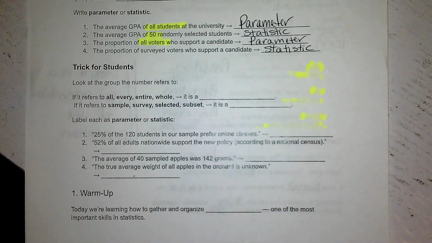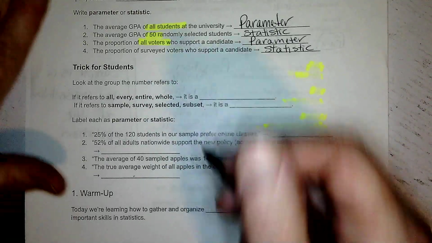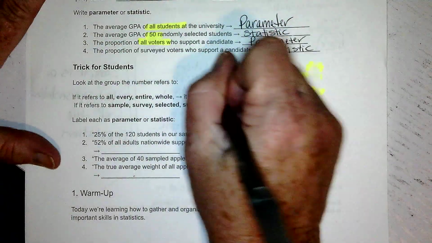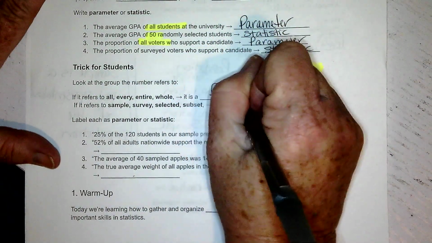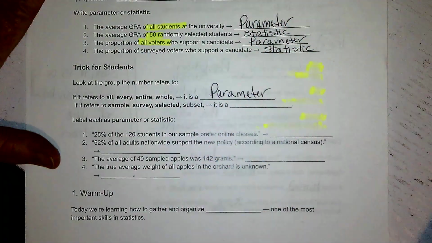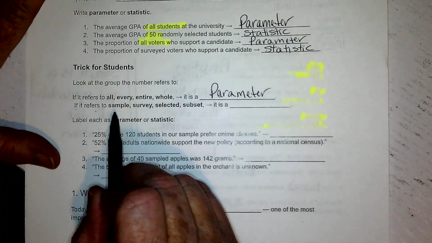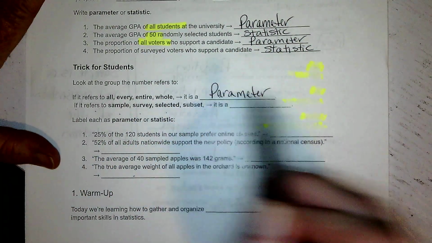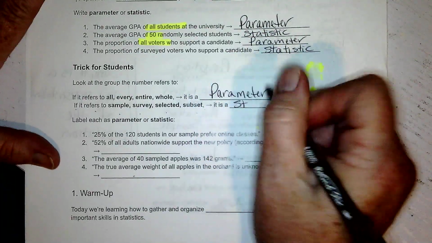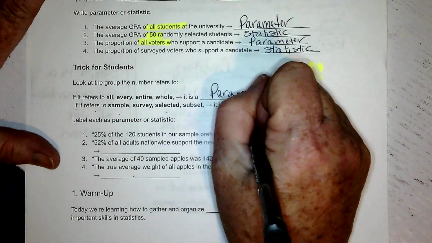Here's a trick for you. Look at the group the number refers to. I wrote this earlier, but I'm going to do it again. If it refers to all, every, entire, or whole, it is a parameter because it's based on the population. If it refers to sample, survey, selected, or subset, it is a statistic because it's based on the sample.